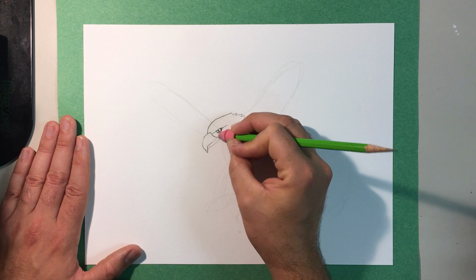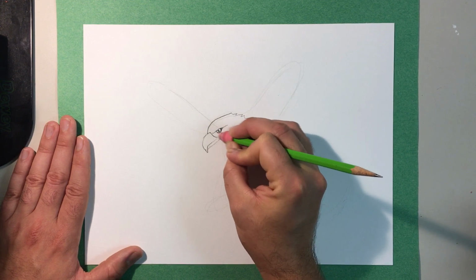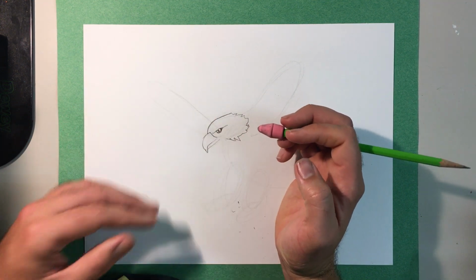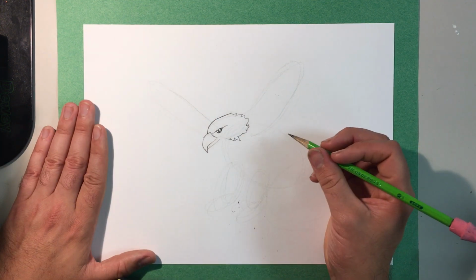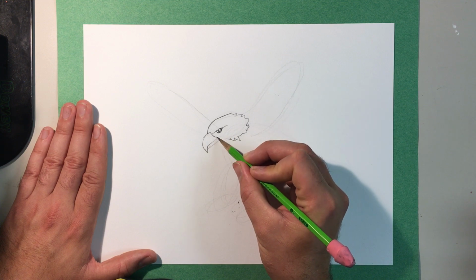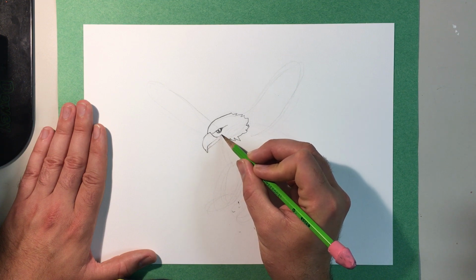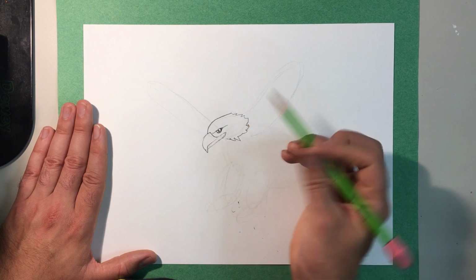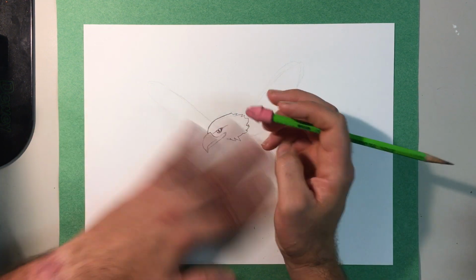I'm going to erase and make some adjustments here. Okay, and now we're gonna go in there and extend this part in right about here. Just like that.